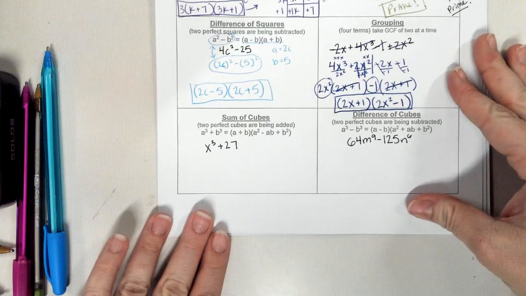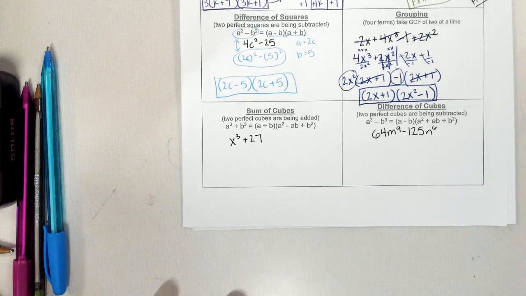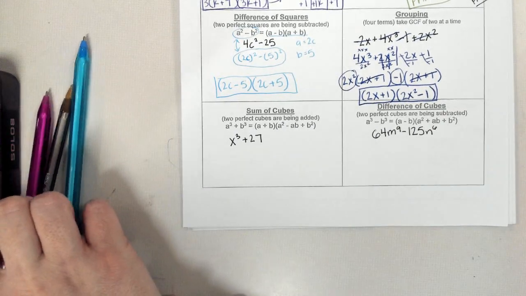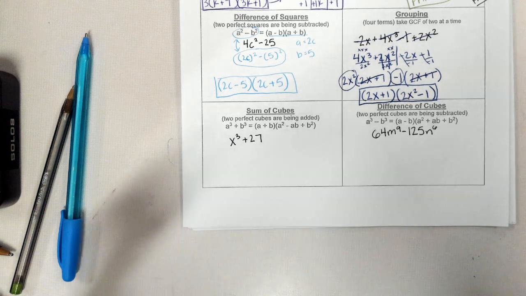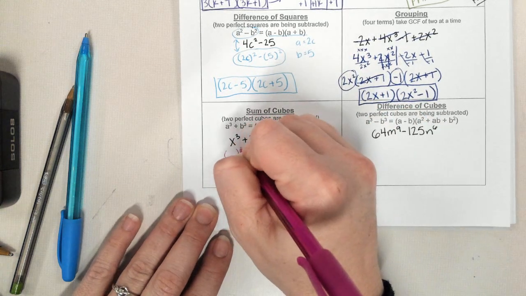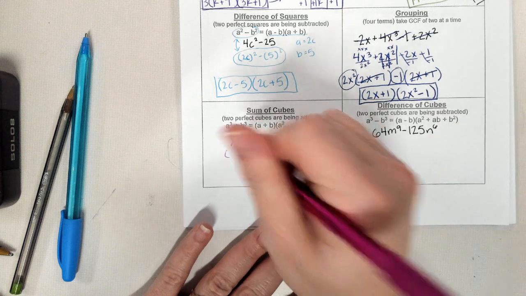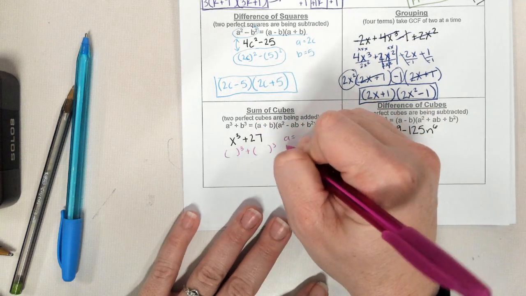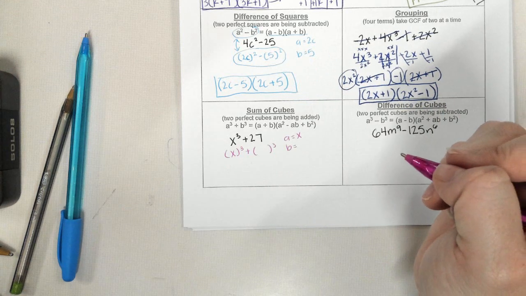Okay, so here's our sum of cubes. So cubes is a lot like squares, but in squares we wanted to figure out what squared minus what squared, but now we want to figure out what cubed plus what cubed. Well, what cubed gives you x cubed? Just x. So a is x. And what cubed gives you 27?